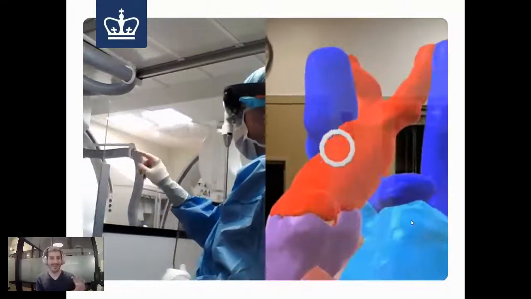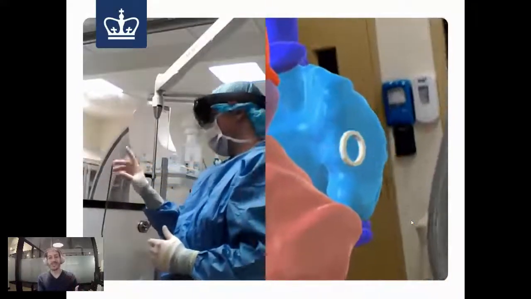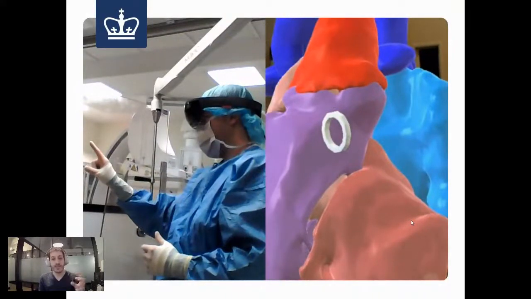The hashtag was AR in the OR. And it basically allowed the physician to get a 3D reference map of the patient's anatomy in real time. It was an amazing use case, a really cool way to integrate new technologies into the OR.